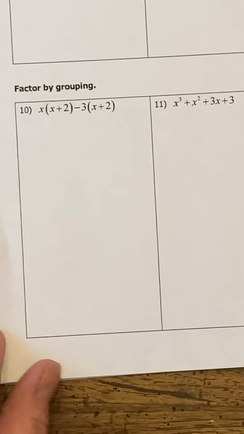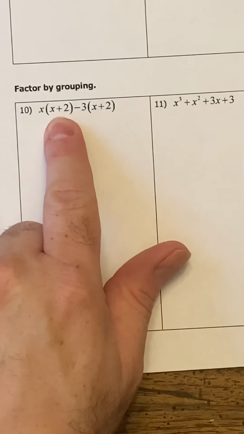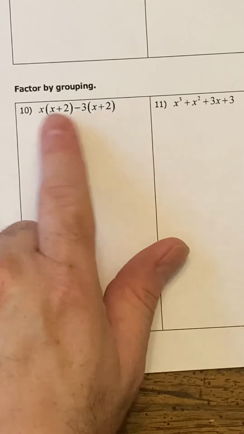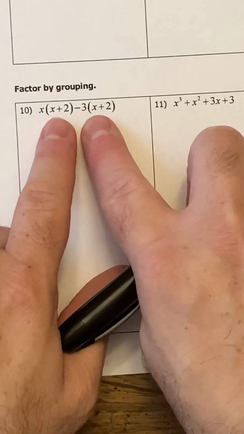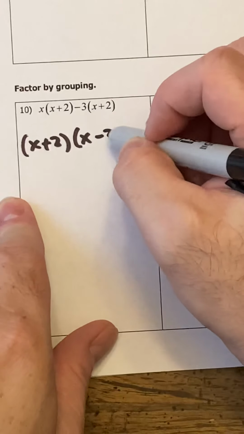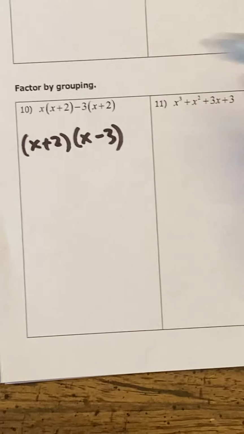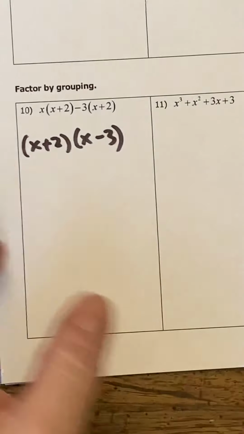All right. Now, factoring by grouping. This is going to be a useful technique for us. These are already partially factored. They actually factored out the common factor of x plus 2. So since they have common factors, pull out the common factor x plus 2, and the other factor is x minus 3. It's actually that simple. You're just putting the x and the minus 3 in its own parentheses to make the other factor.